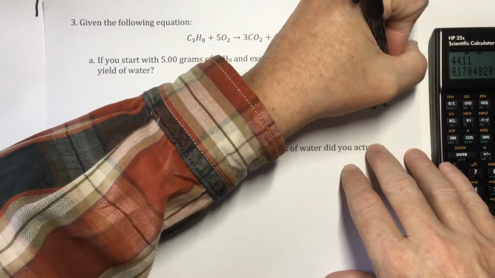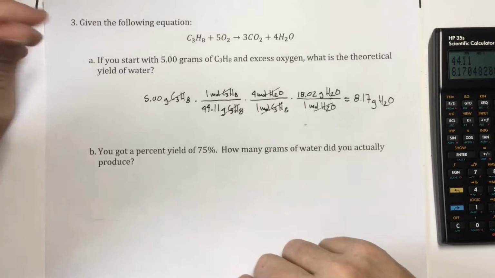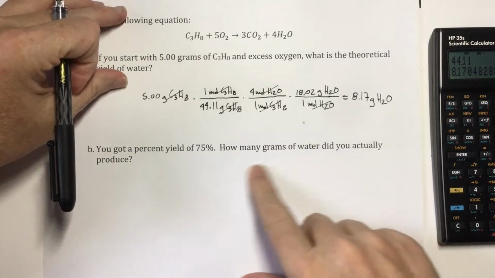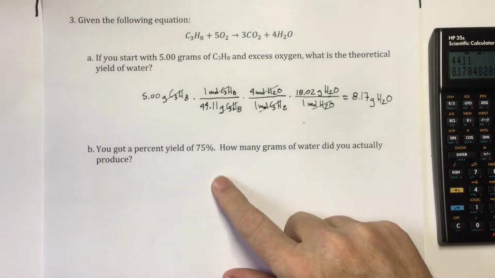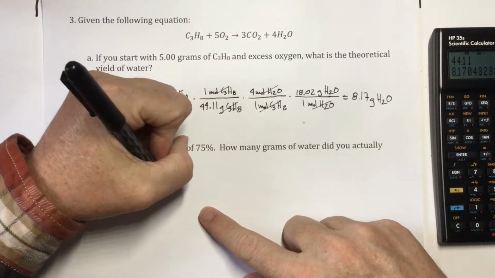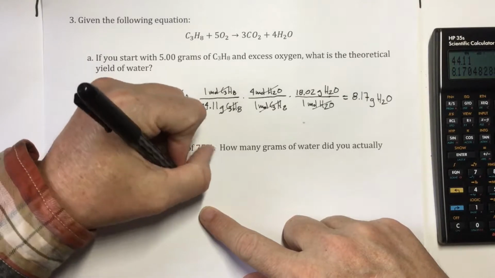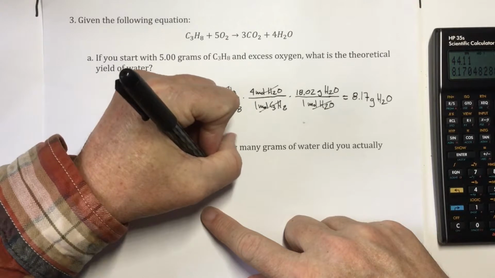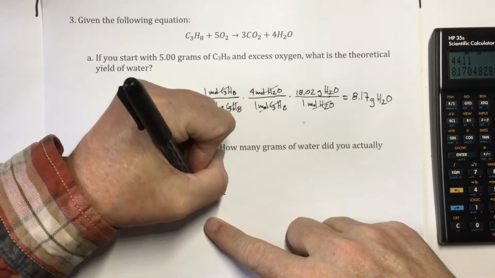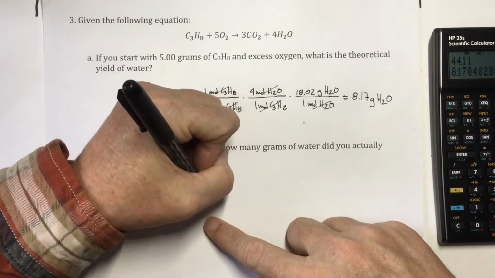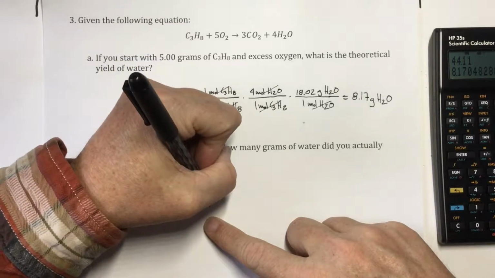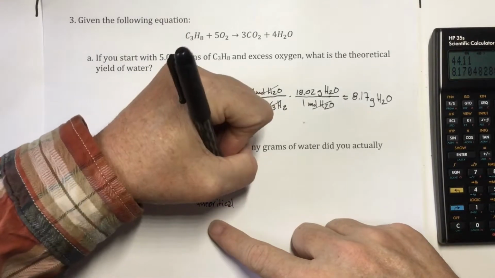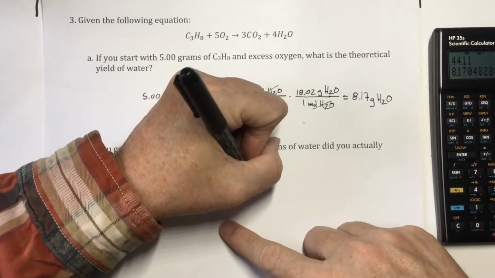Okay, now this says that you got a percent yield of 75%. How many grams of water did you actually produce? Oh, okay. Well, you will recall that percent yield is equal to the actual divided by the theoretical, times 100.